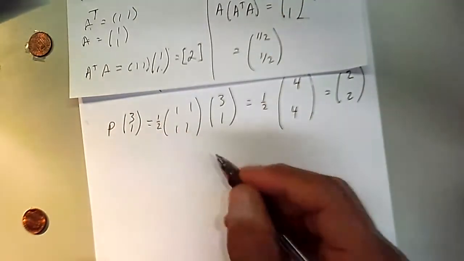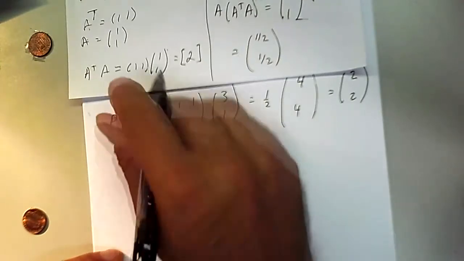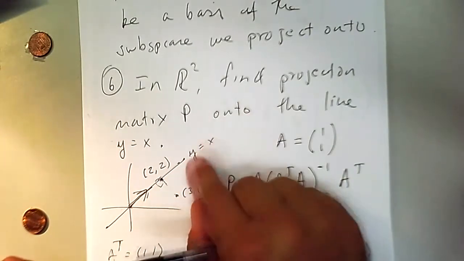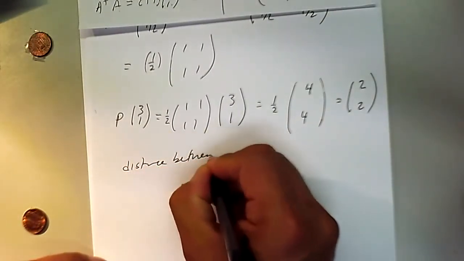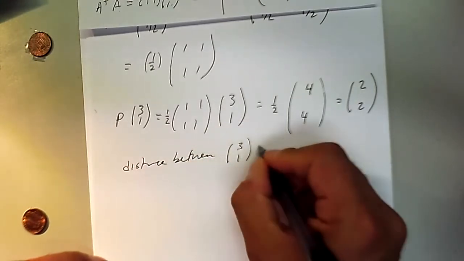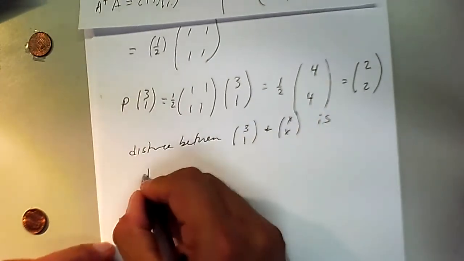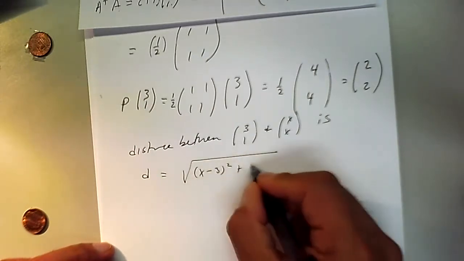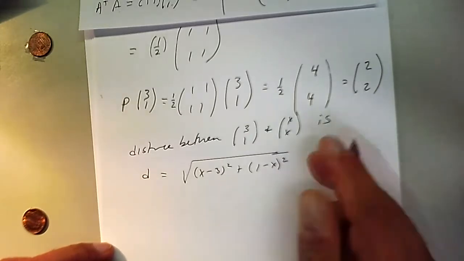So let's use a little bit of calculus very quickly. That shouldn't take long at all, just to recall. Okay, so pretend you got a generic point x, y on this line. Now, because x is equal to y, that point is really x, x. So the distance between 3, 1 and x, x is, well, d equals, and you guys know the distance is the square root of x minus 3 squared plus 1 minus x squared. So I'm using calculus.